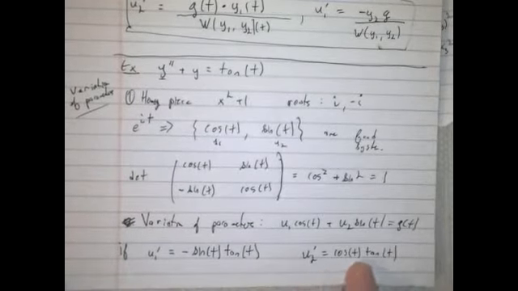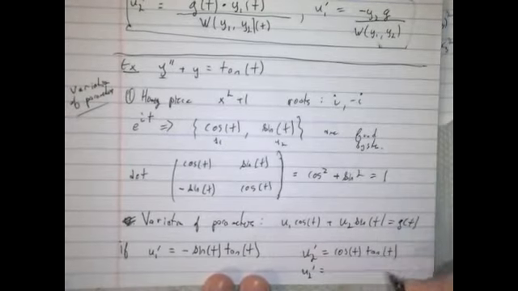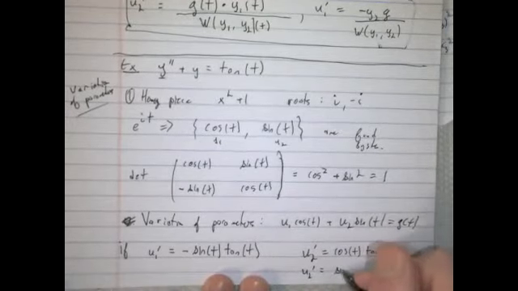Well, u2 prime is easy to solve for, right? u2 prime, cosine of t times tangent of t, is just sine of t, right? Tangent is sine over cosine. So really I can write this as u2 prime is supposed to be sine of t.